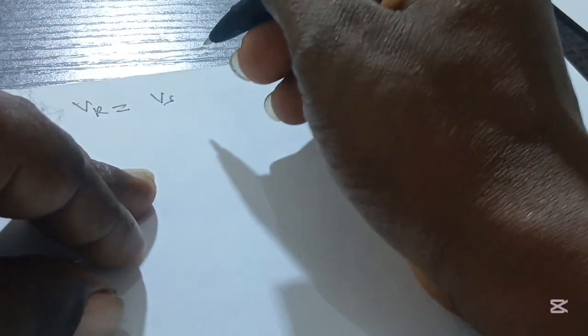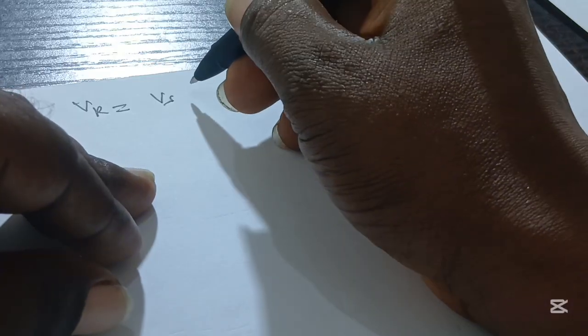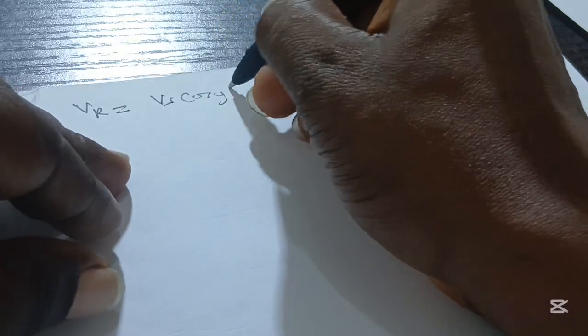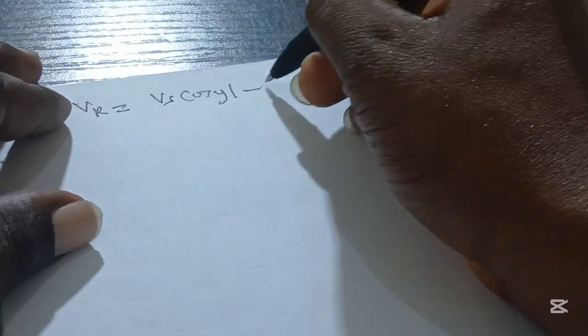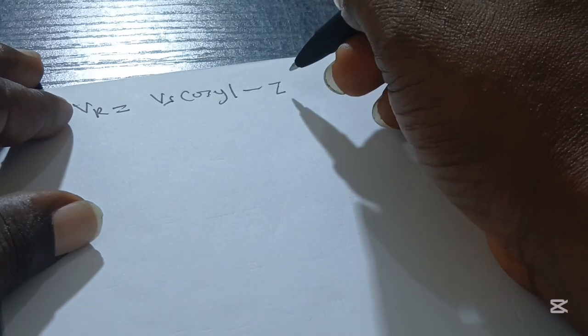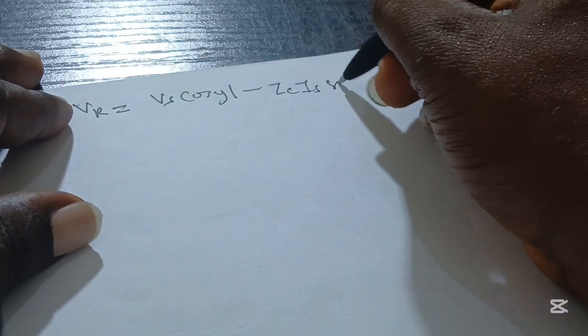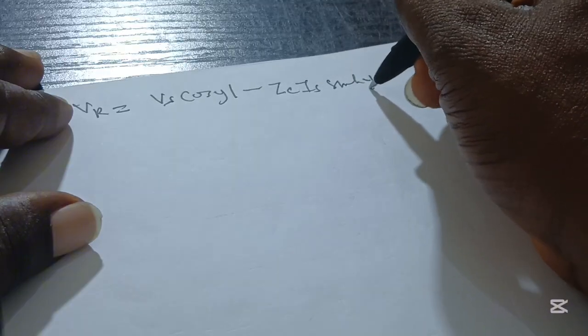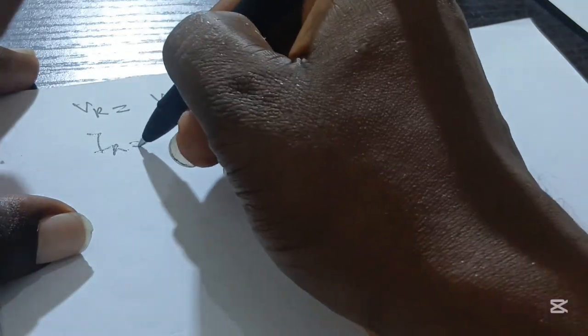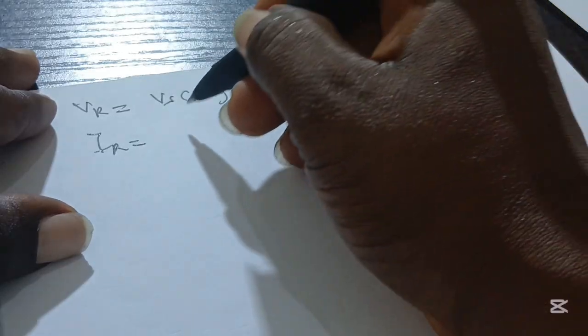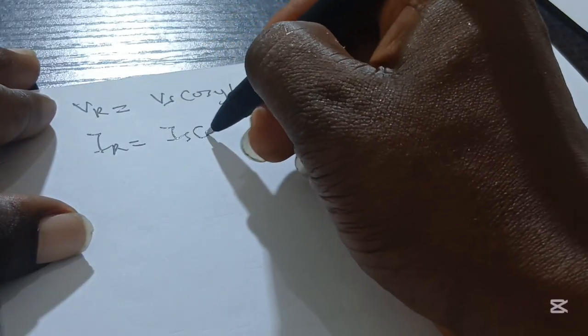So it's going to be VS cot this minus ZC IS sin YL.